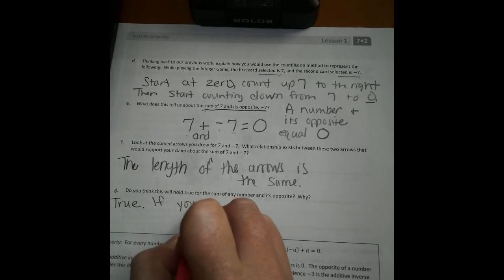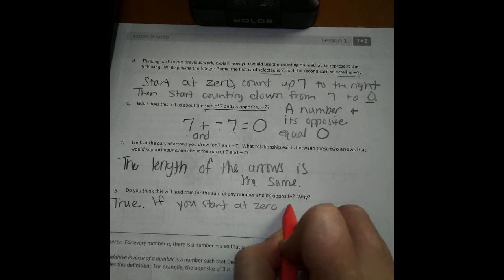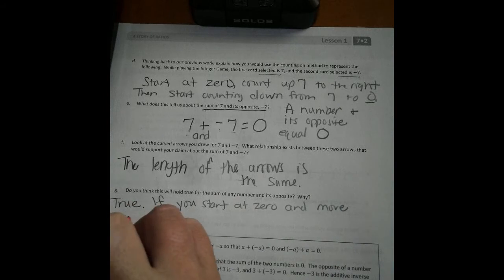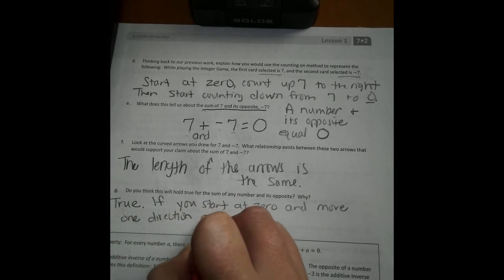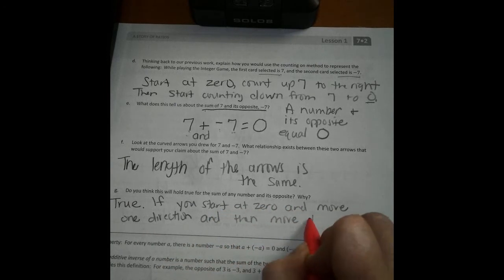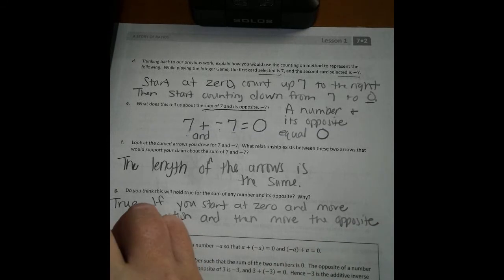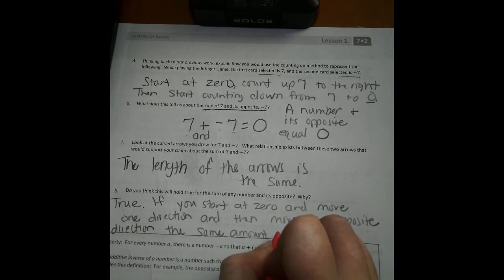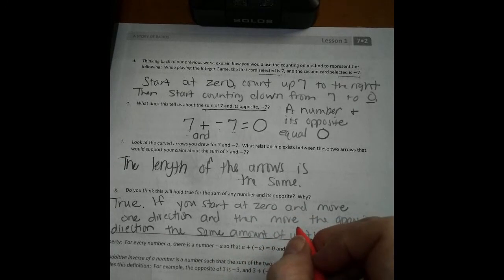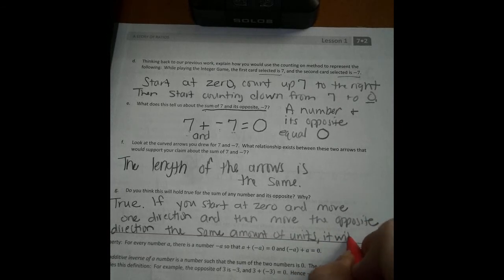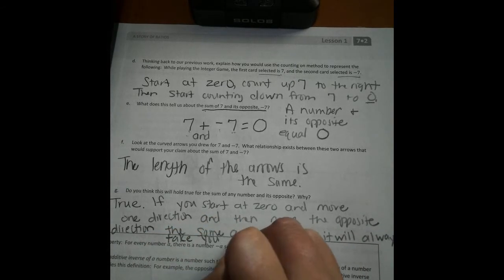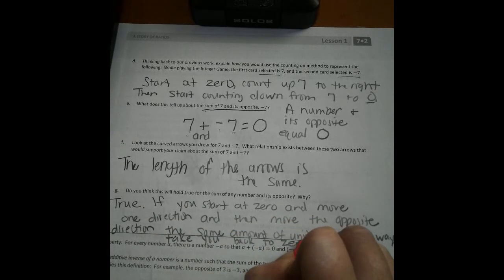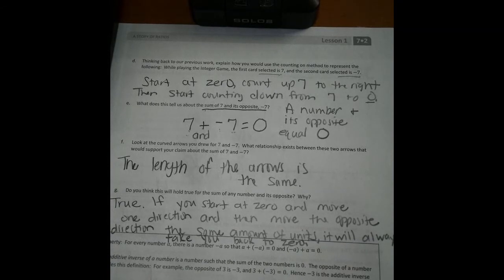If you start at 0, and move in one direction, and then move the opposite direction the same amount of units, it'll always take you back to 0.